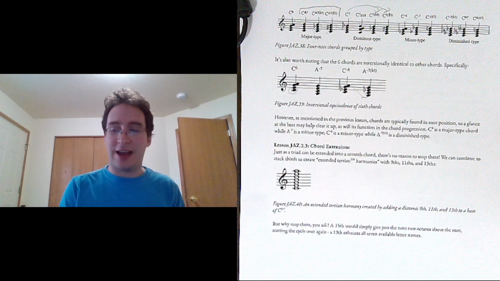Welcome to lesson JAZ.2.3 on chord extensions. It is time to dive into the world of beyond seventh chords. A lot of times, if you look at an advanced or any sort of jazz chart, you might see ninths, 11s, 13s. What do all these mean? Why are there so many parentheses and flats and sharps? Let's talk about it, break it down.